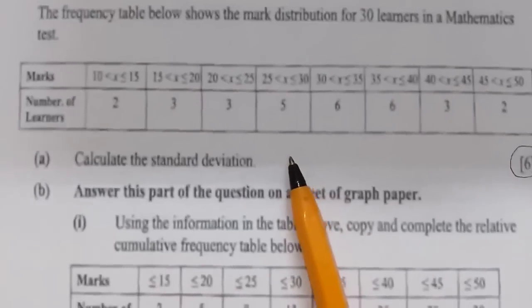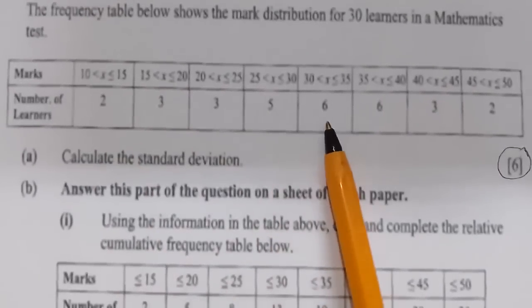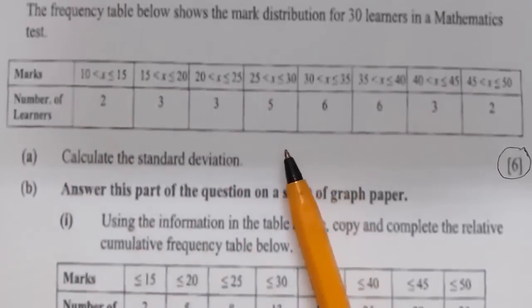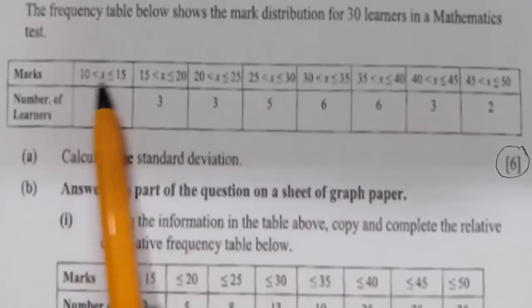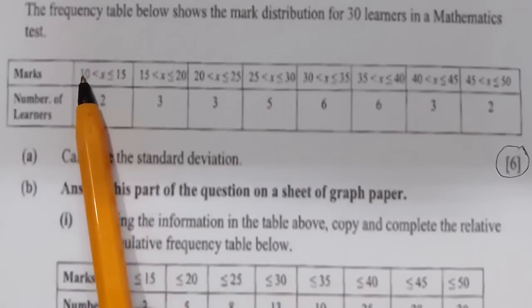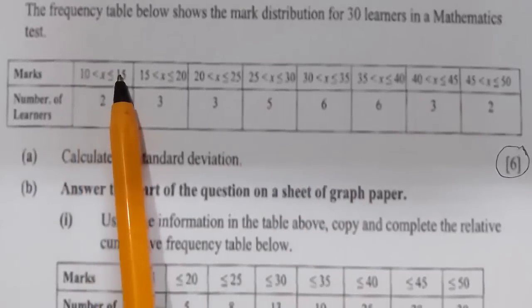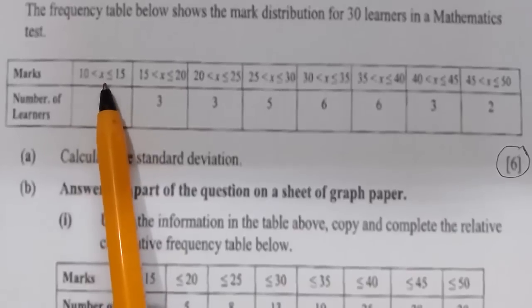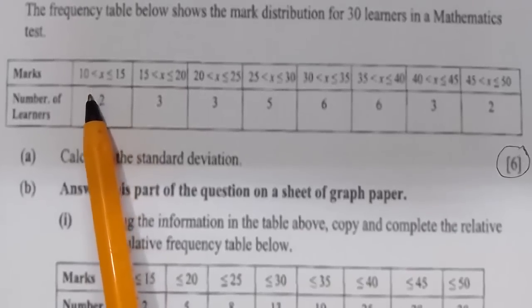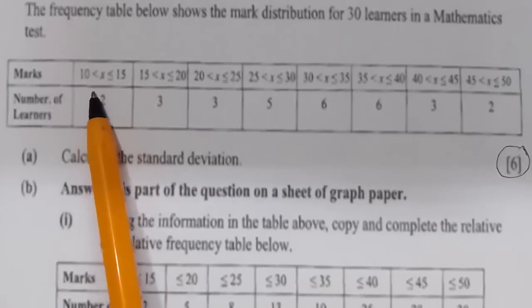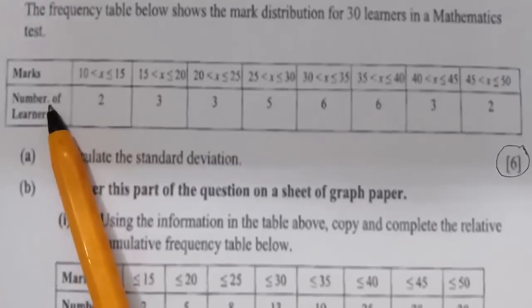Even as we look at this table here, this is grouped data. So we need to say this plus that: we are adding 10 plus 15, that's 25. 25 you divide by 2, that's 12.5. Just like that. That's what you are supposed to do.